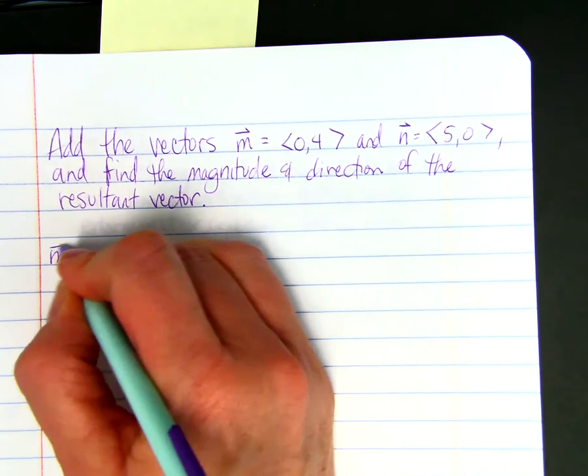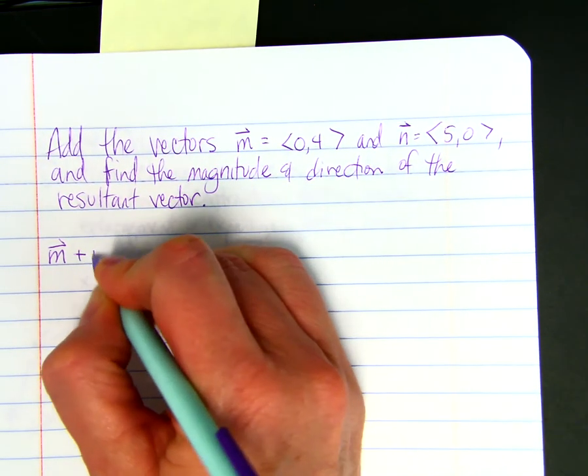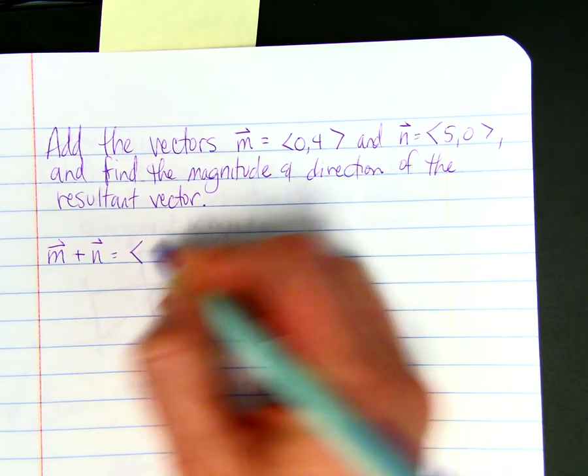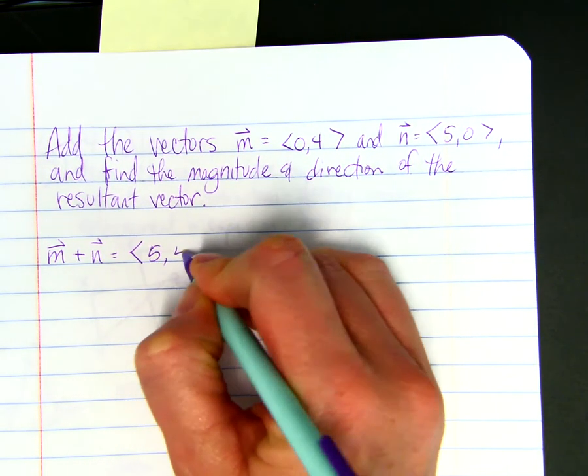So when I add them together, vector m plus vector n, I get 5, 4.